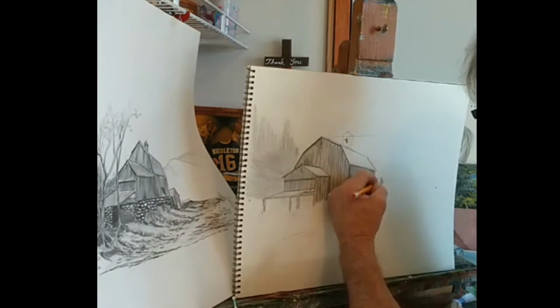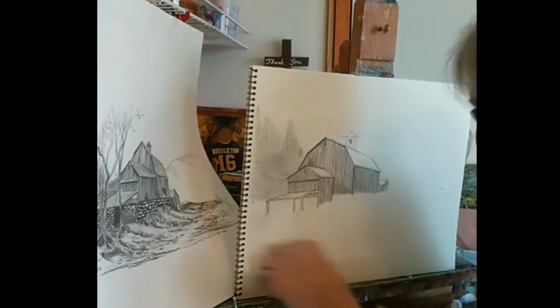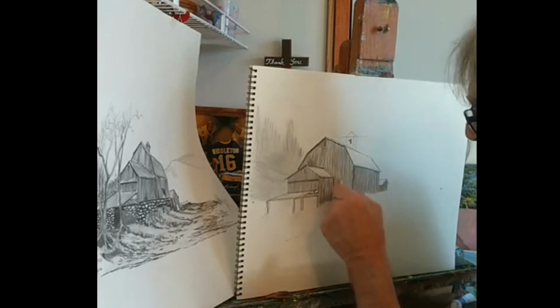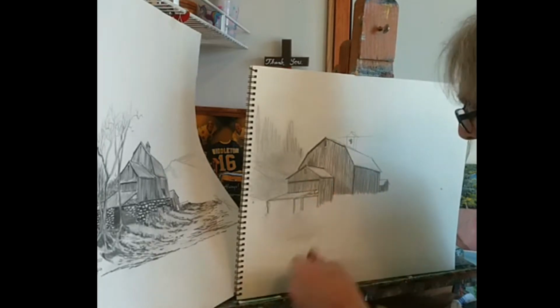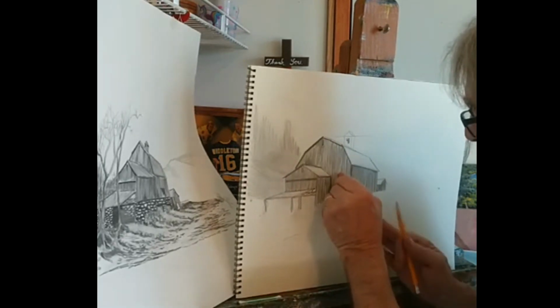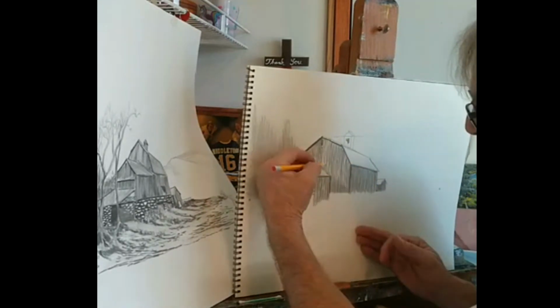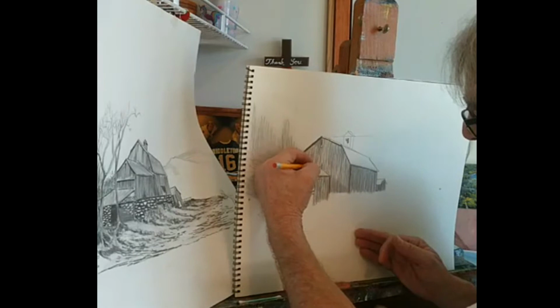Right in there like this, good. And then I've got to just use my Q-tip. Okay, so the important thing is just to make sure that you have some good shadows. And see, you can always take your eraser and accent that shadow. So you can come right down along here, show some of that weathered look in here.